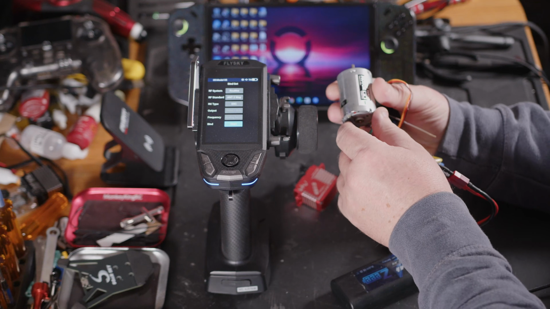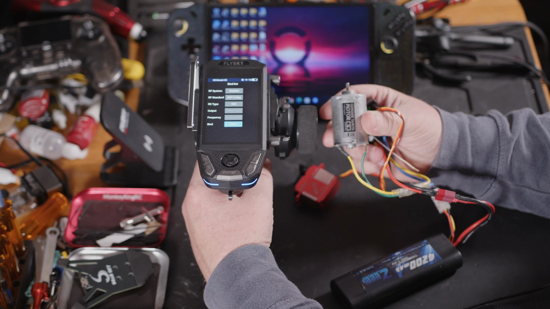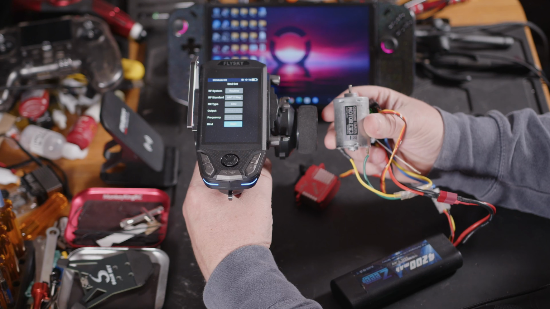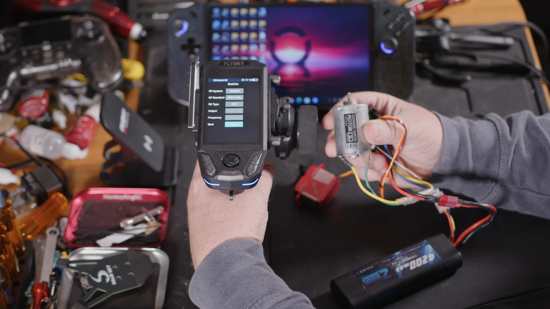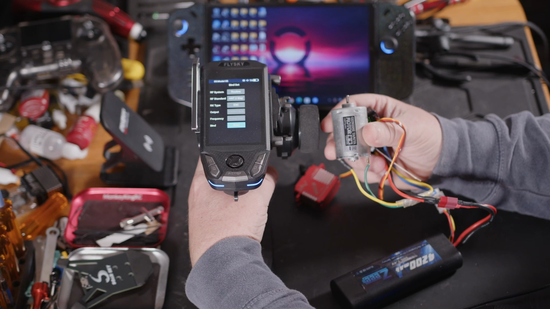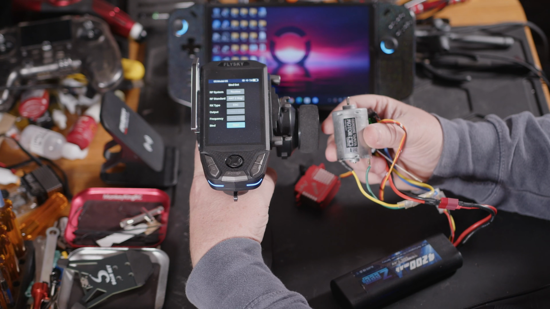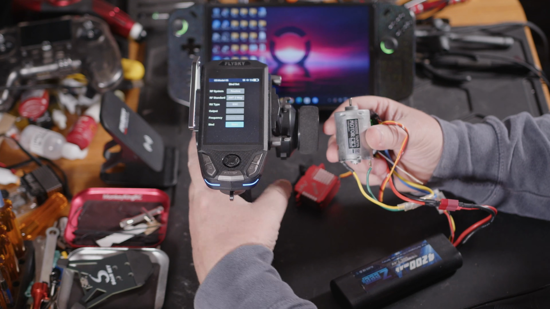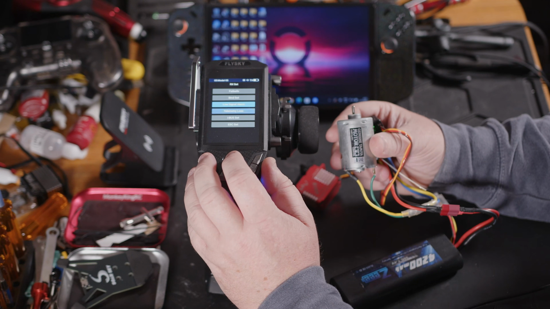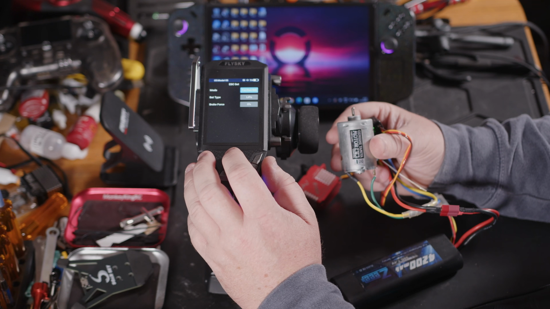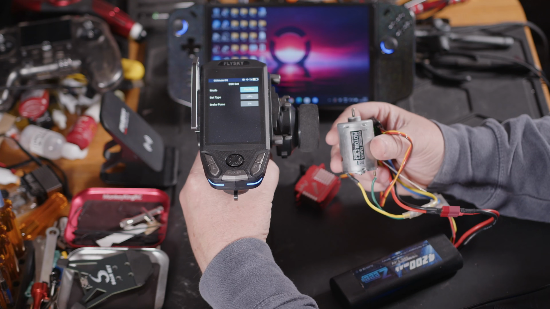Do we have a working motor? So we've got forward, brake and reverse. So that's definitely working, fully controllable. So let's see if we can change that to forward and reverse.